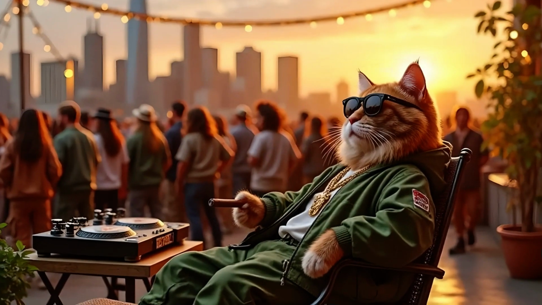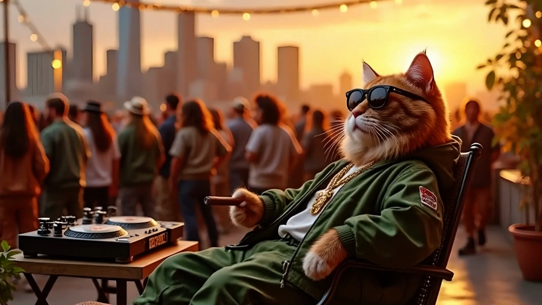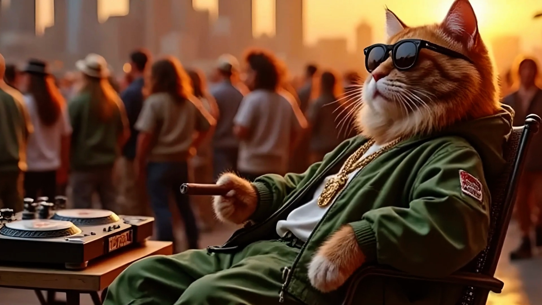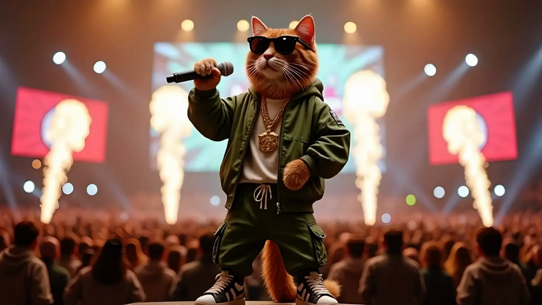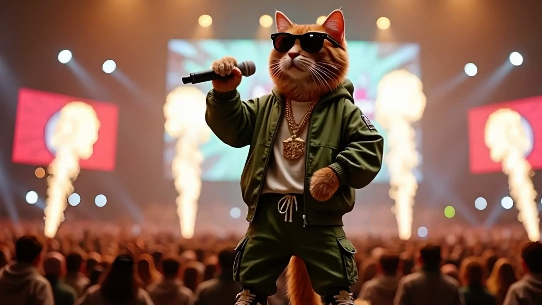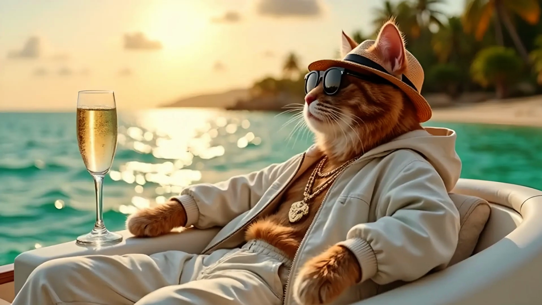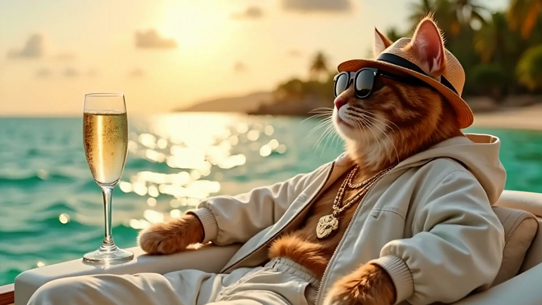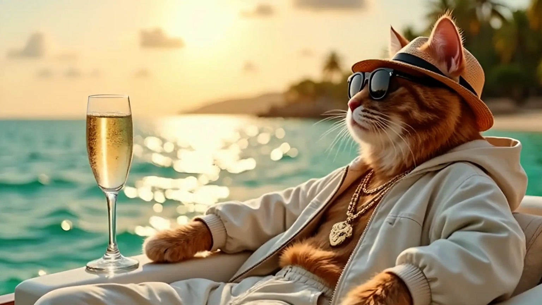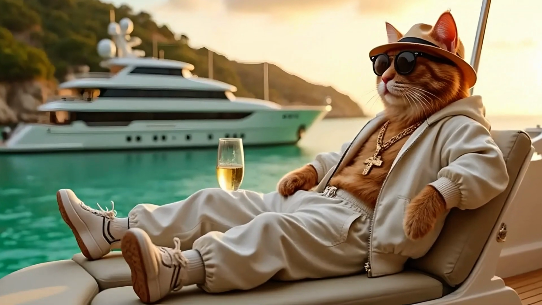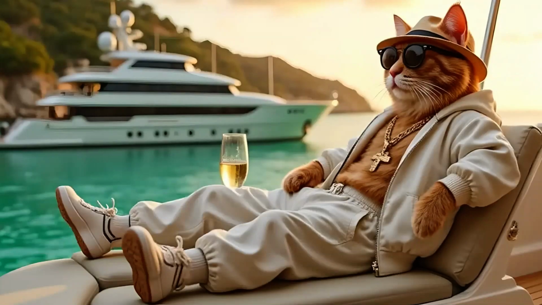Here's a great one. I used our Hip Cat character to create this image of him at a party, smoking a cigar and relaxing. Love it. And of course, Hip Cat, he raps, in case you couldn't tell from his outfit and his style. And finally, Hip Cat gets a vacation. Here he is relaxing by the water with a glass of champagne, and another shot of Hip Cat relaxing. This time he's on a yacht with another yacht anchored in the background.